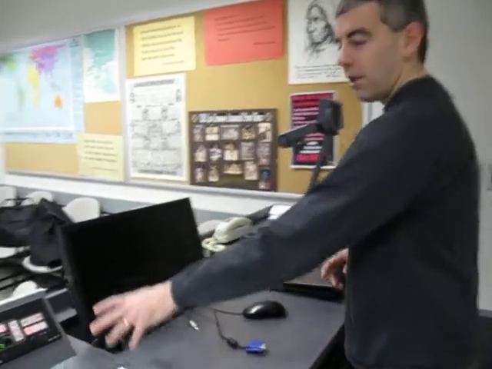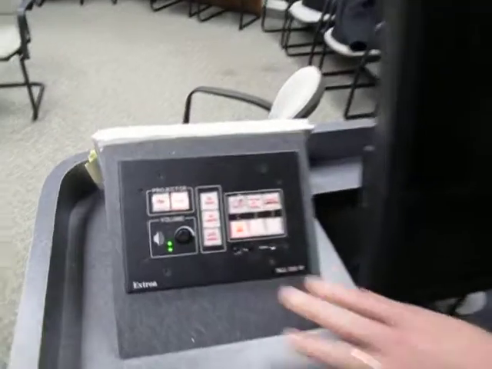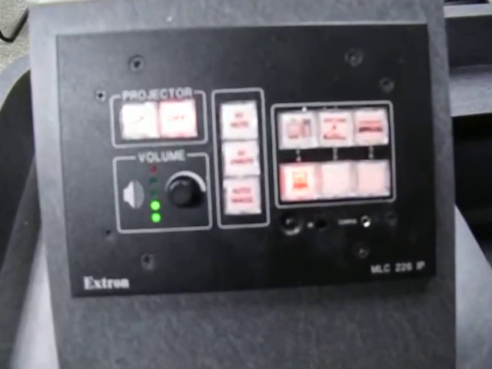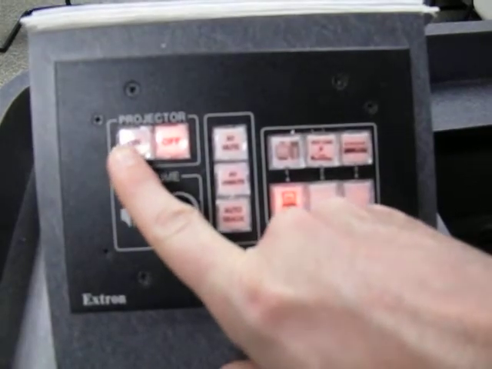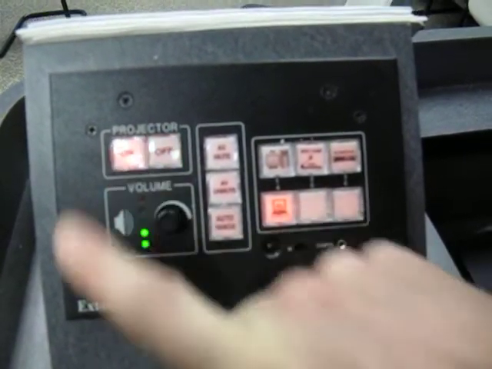Welcome to Morris Hall, room 370, and I'm going to give you a quick rundown here of how the audio-video system works in this room. The first thing that we'll note is on the left-hand side of the teacher station here is our controller. It controls the projector and the audio and the video. Right now the projector is highlighted in the off position. I'm going to press the on button, and that's going to power the projector on. It takes about a minute for the projector to power up, so we'll be patient while that's happening.